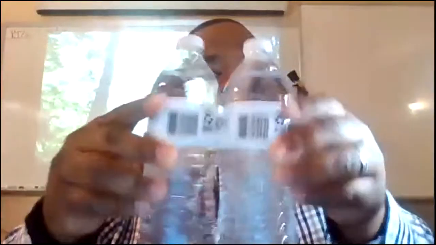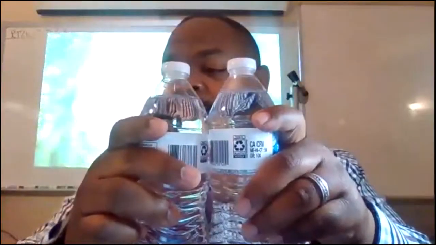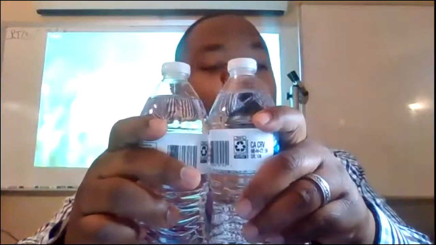Now, as a matter of fact, it's more than this. Anybody here can tell me how many liters is this? This is half a liter, this is half a liter. So how many liters is this together? 1. So if this is 1 liter, how many liters did we say is actually going through your heart per minute? 5.